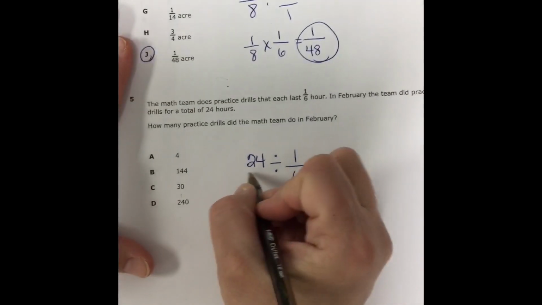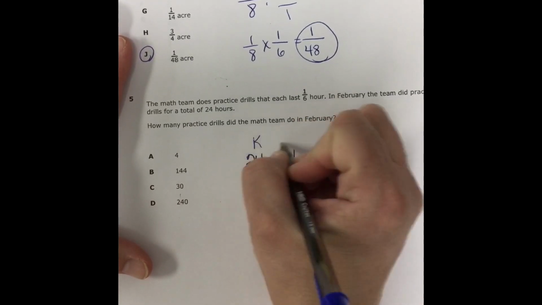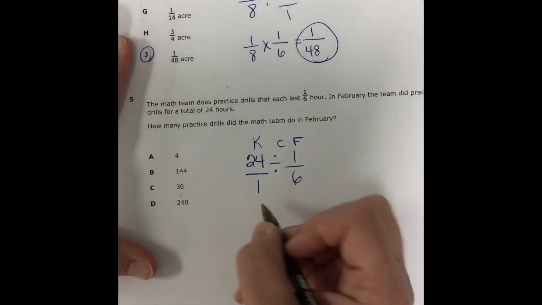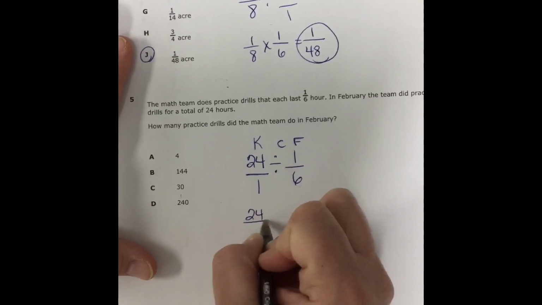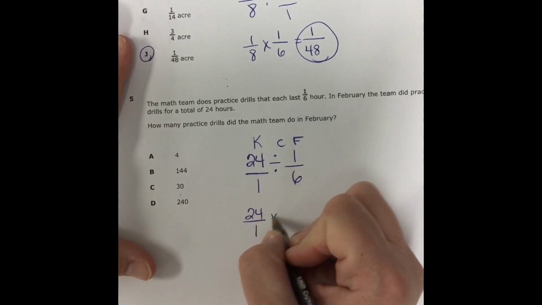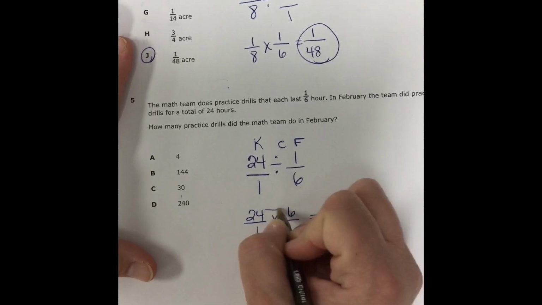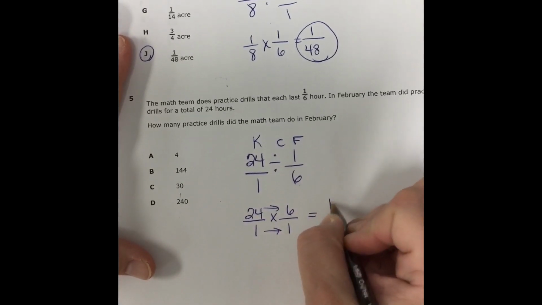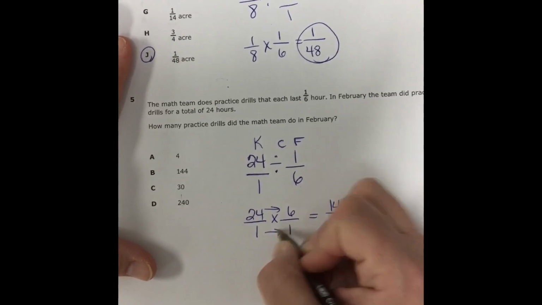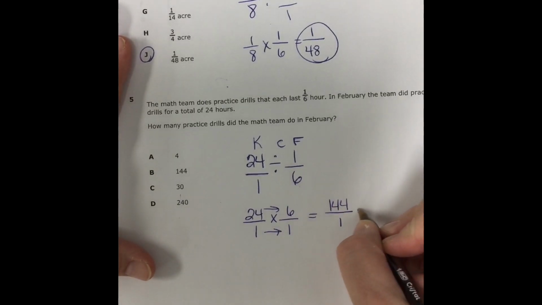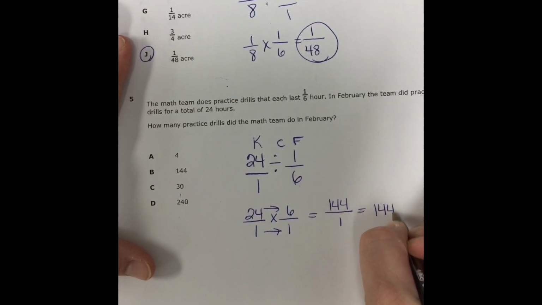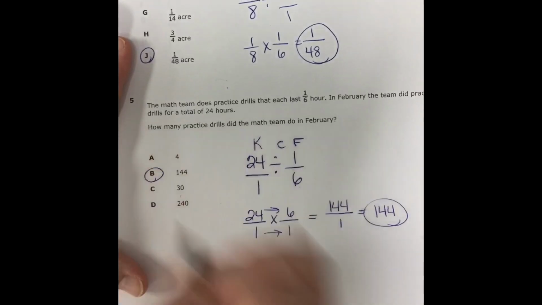Okay, so put a 1 under the whole number. Keep, change, flip. 24 over 1 stays the same. Division becomes multiplication. 1 over 6 becomes 6 over 1. 24 times 6 is 144. 1 times 1 is 1, which means your answer is just 144. Okay.